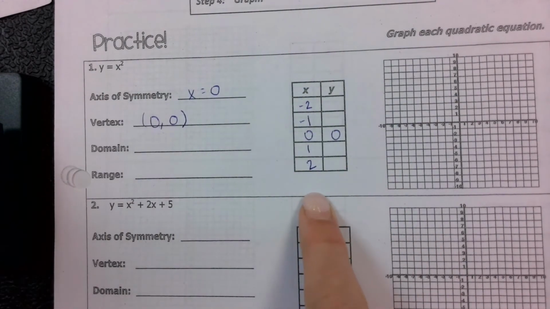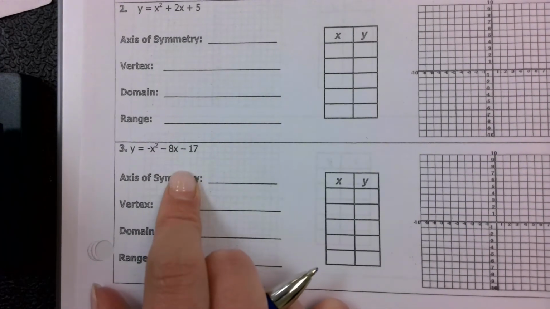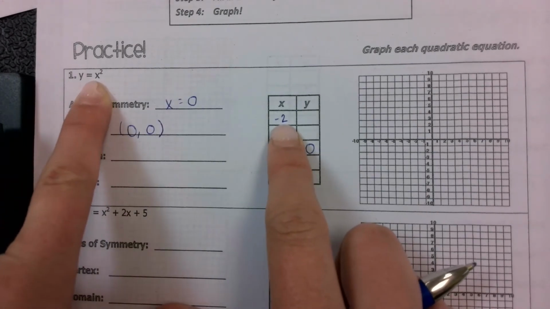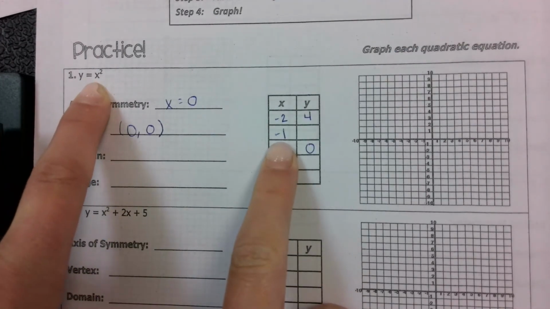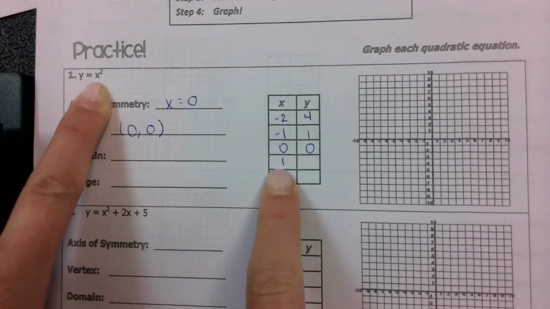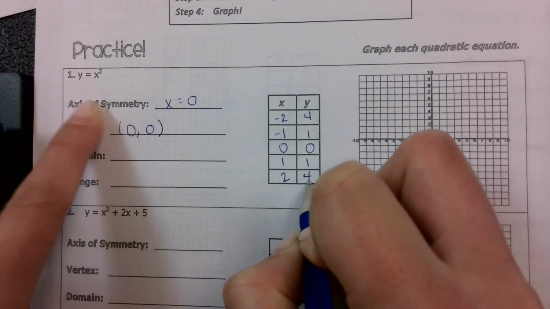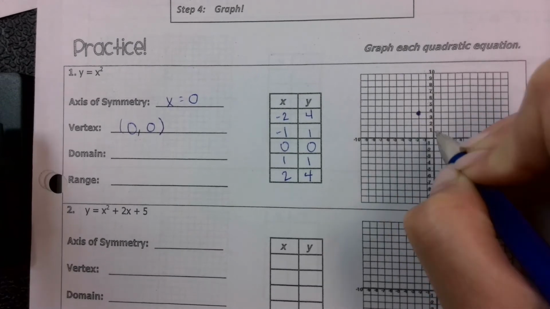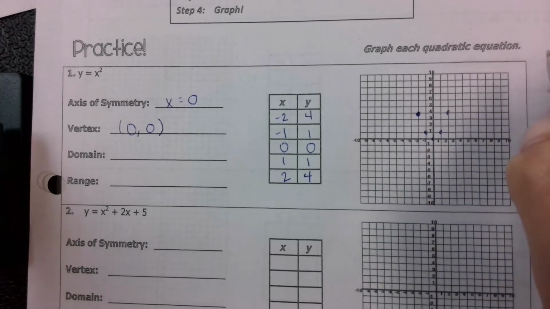Now this is a really easy function, so we can just do this in our head. When you get to some of the others, it's going to be a little bit more complicated, so you can use your calculator to help you with that. So if we're plugging in -2, what is -2 squared? 4. Then you're plugging in -1, which gives you 1. What about when we plug in +1? 1 again. And when you plug in +2? 4 again. Good. So let's plot those points. We're going to have -2, 4, -1, 1, 0, 0, 1, 1, and 2, 4.